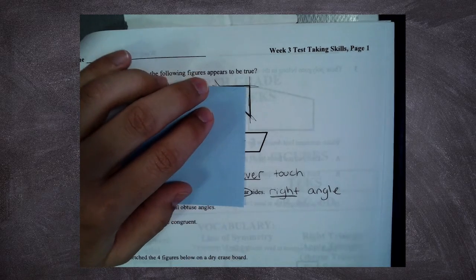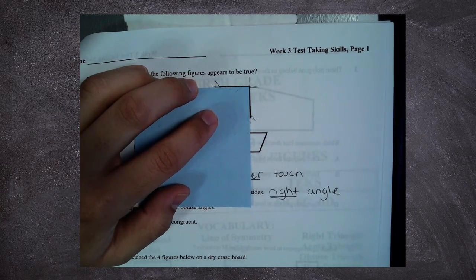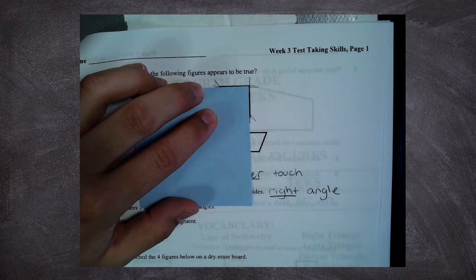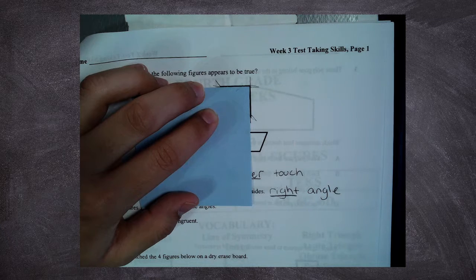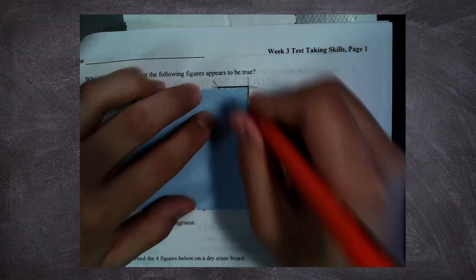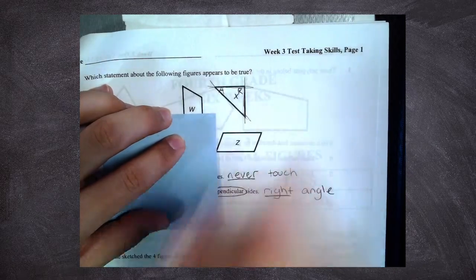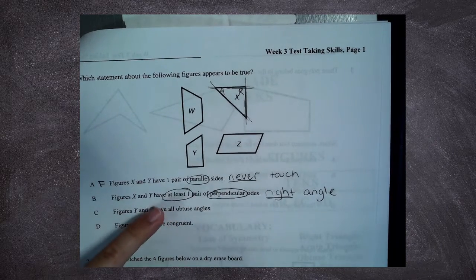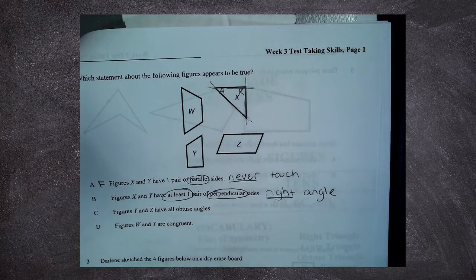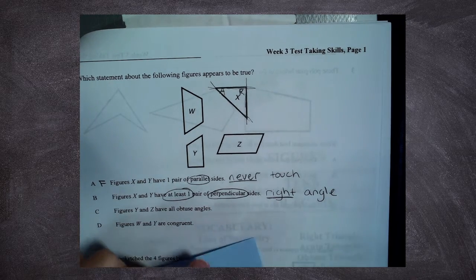Okay, let me check the next one. Now that one fits pretty perfectly. My sticky note's right in the corner of that angle, and it's like it was made for it. It fits perfectly. What kind of angle is it? The sticky note fits perfectly. Noah? Right angle. This is a right angle. I'm going to put an R there. Since this says that it has at least one pair of perpendicular sides, I don't have to keep checking.